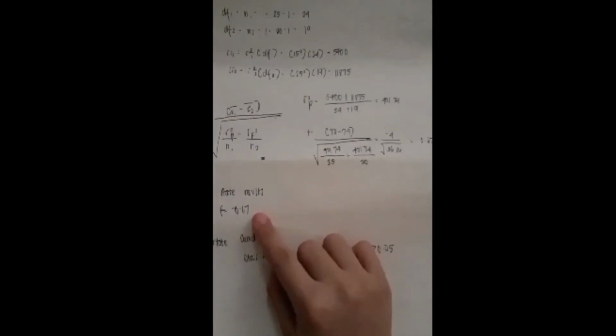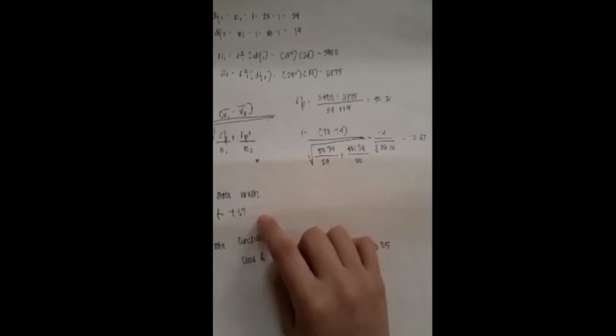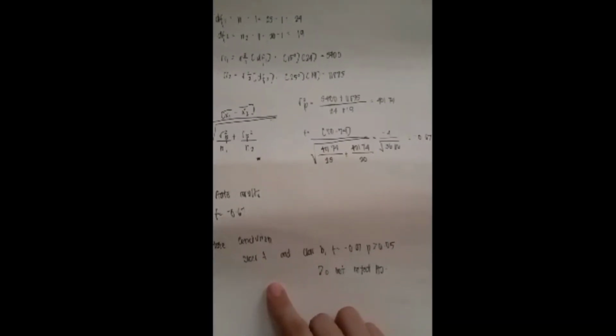State result: the t-test is equal to negative 0.67. State conclusion: for class A and class B, t is equal to negative 0.67, p is greater than 0.05. Do not reject.